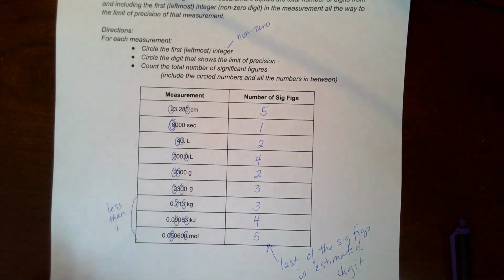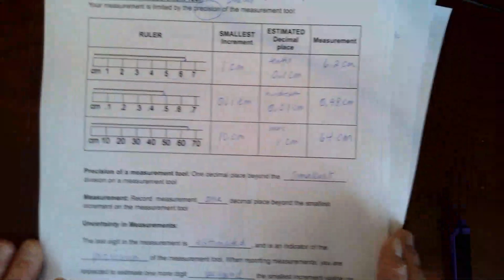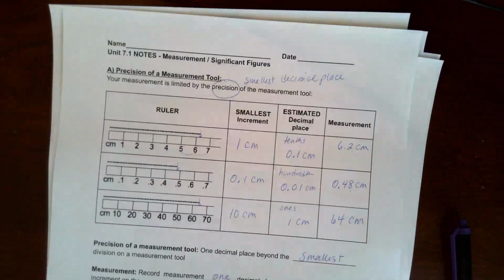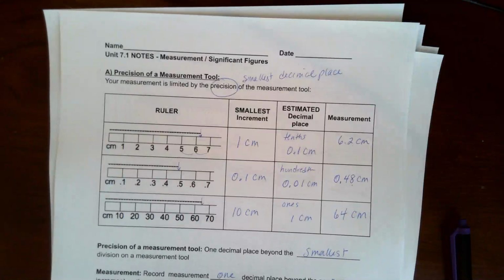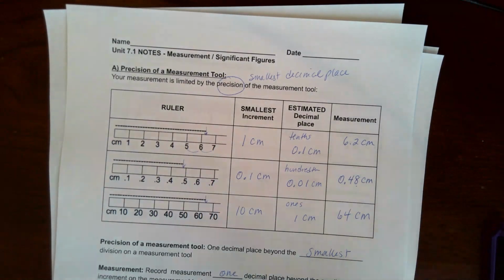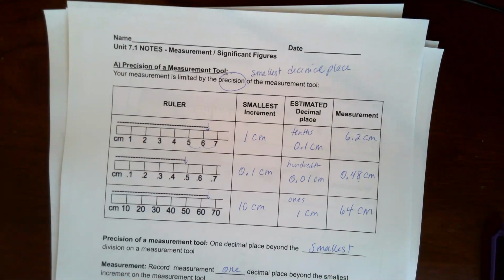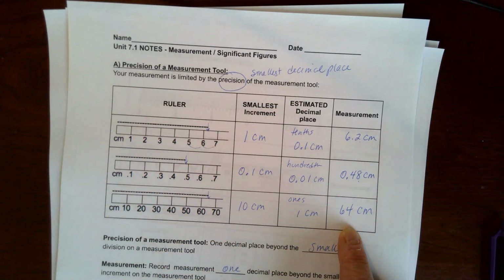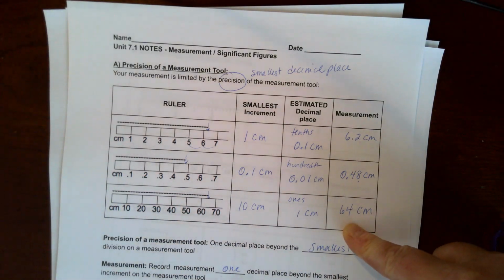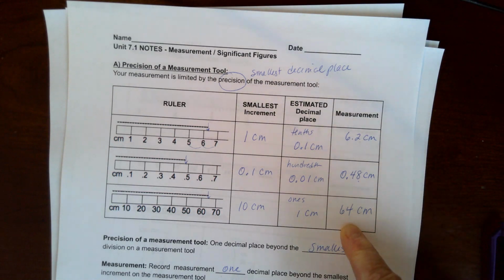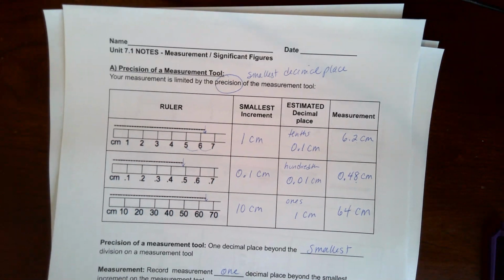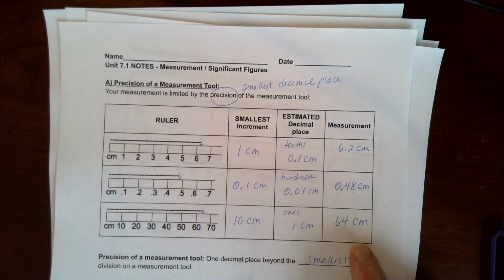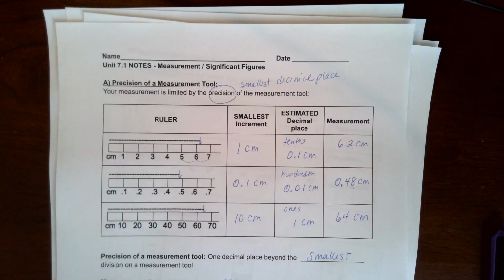All right, this was a very big lesson. This is a skill that you're going to be using quite a lot for the rest of the year. So hopefully you were able to follow along with this. What we talked about here was the precision of a measurement tool. We learned how to appropriately write the measurement so that the last digit that you wrote down represented an estimated value. We did that because the estimated digit is included as part of what we call significant figures.